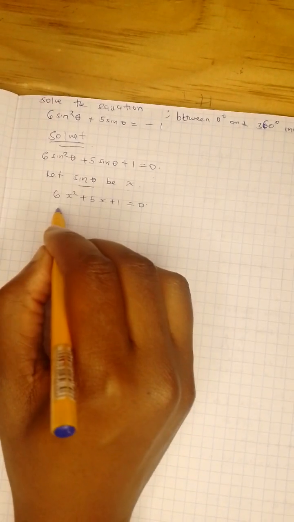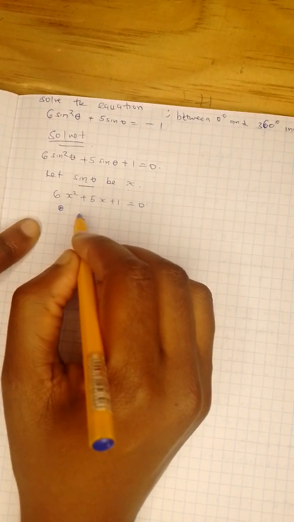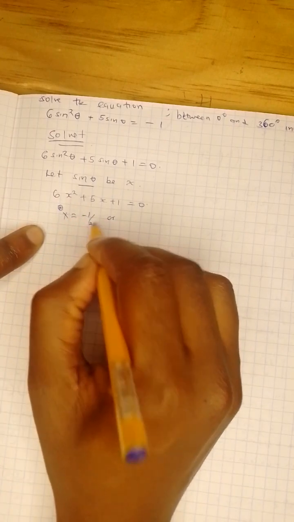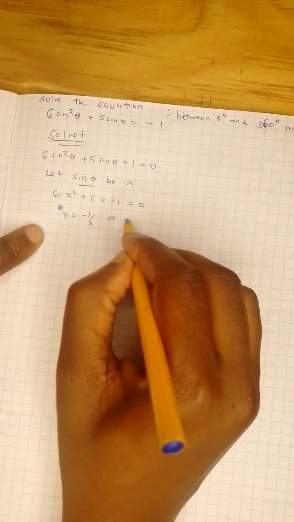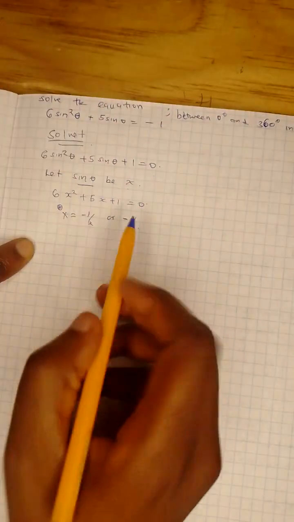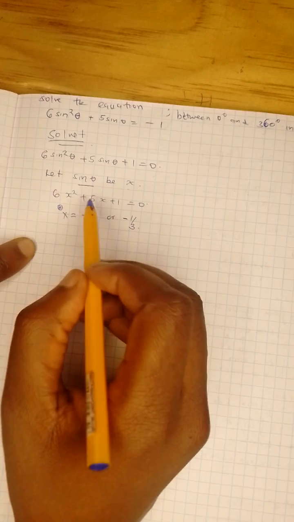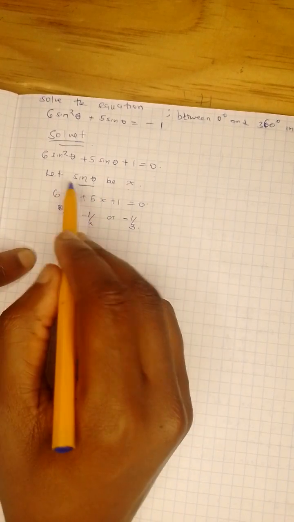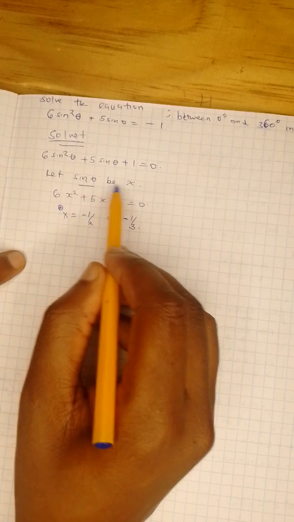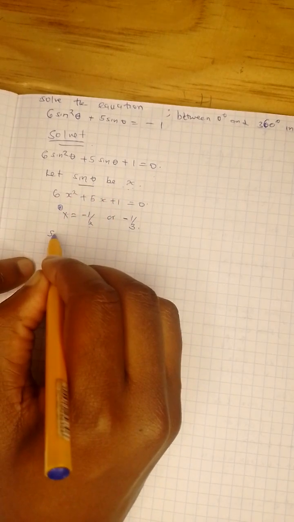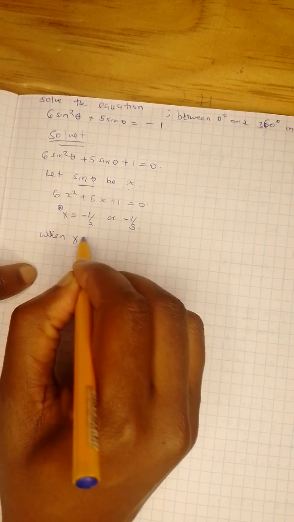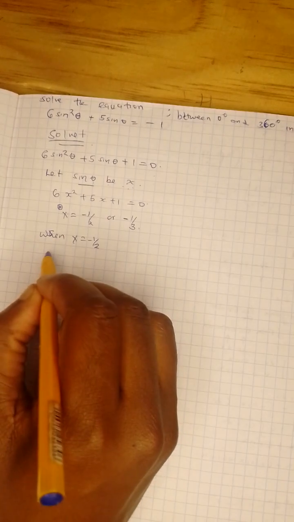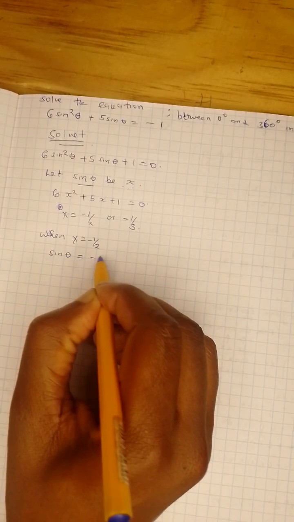Solving it using the quadratic formula, x will be negative a third, or x will be negative a half. So after this we are going to solve for theta, to find the angle. So remember how you said that sine theta is equals to x. So when x is equals to negative half, sine theta is equals to negative half.